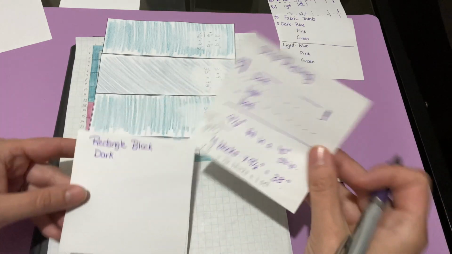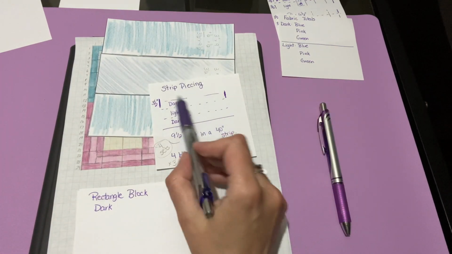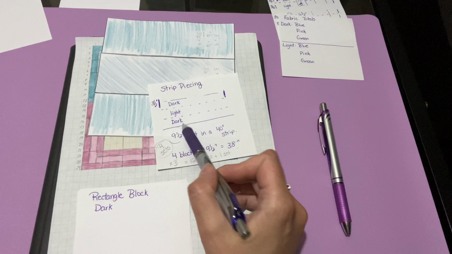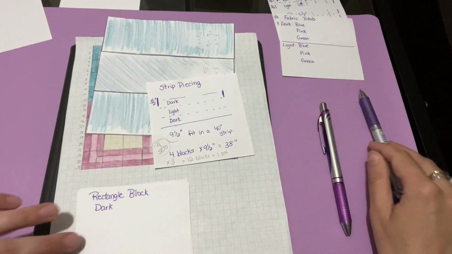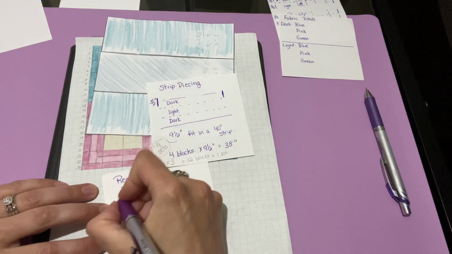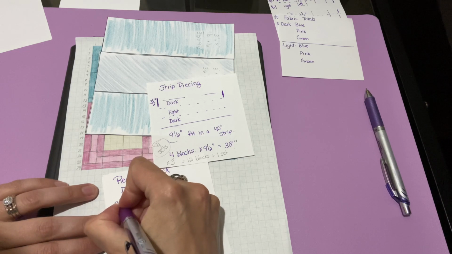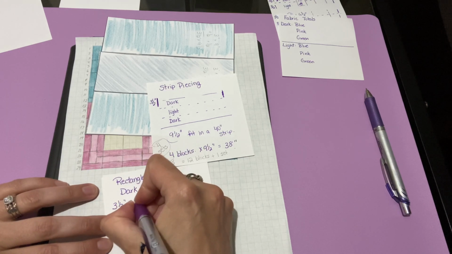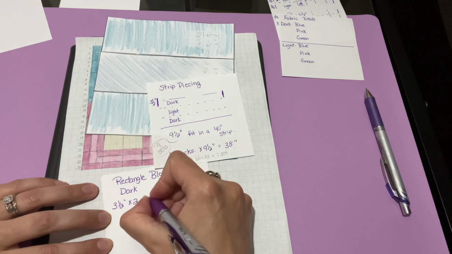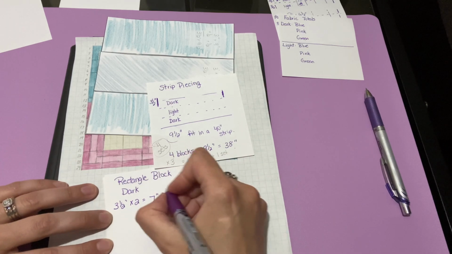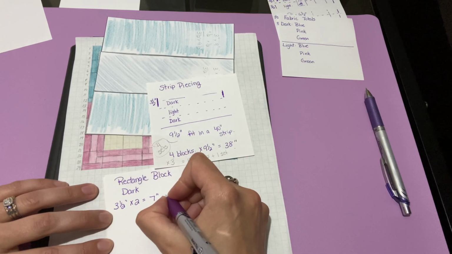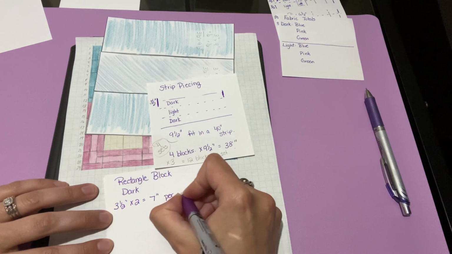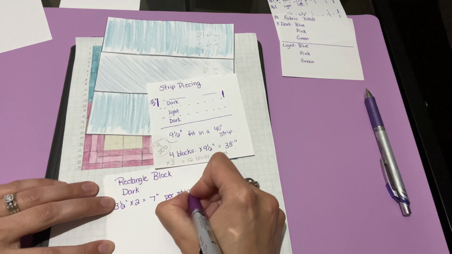So now, taking that information, each strip set needs a light and a dark. So 2 dark pieces at 3.5 inches each is 7 inches of dark blue per strip set.